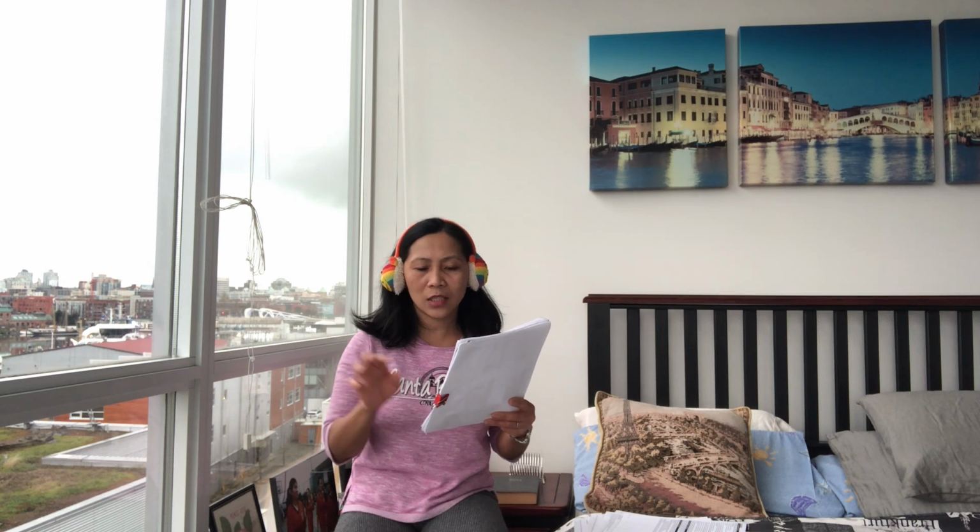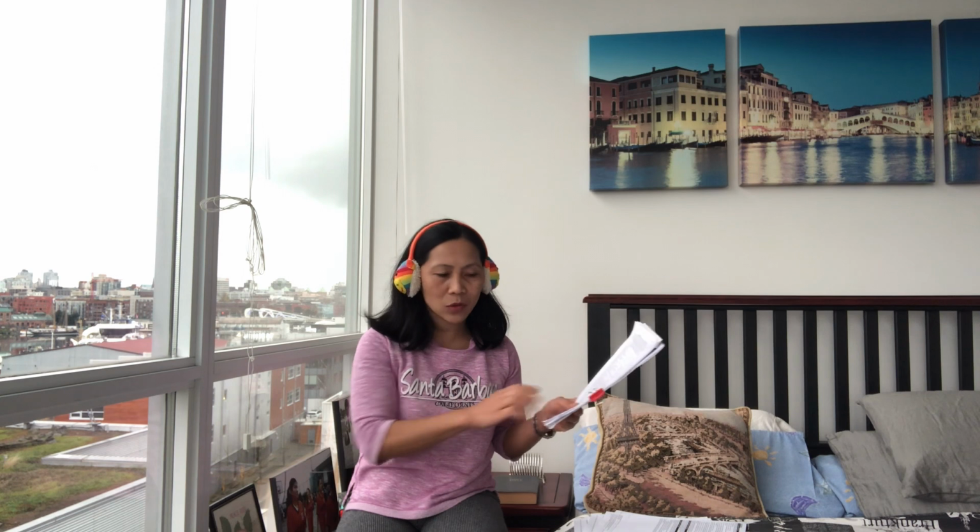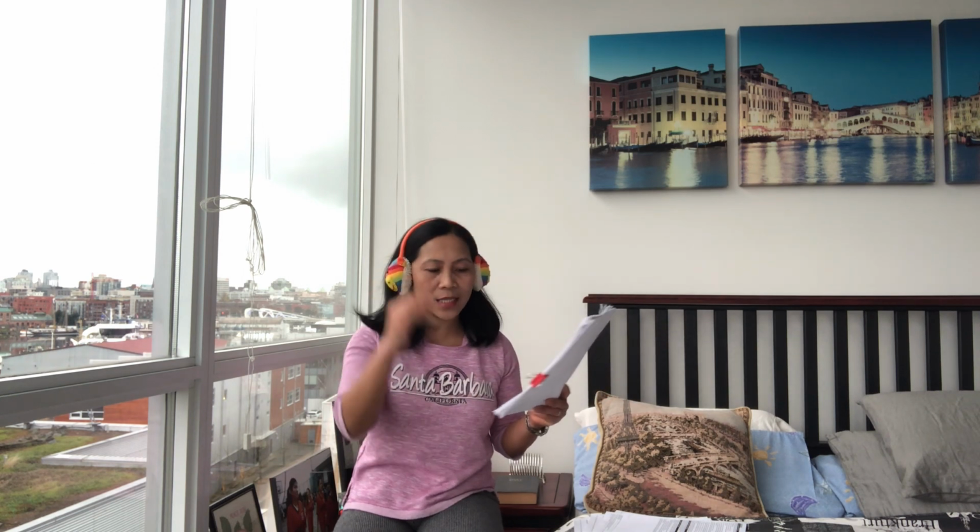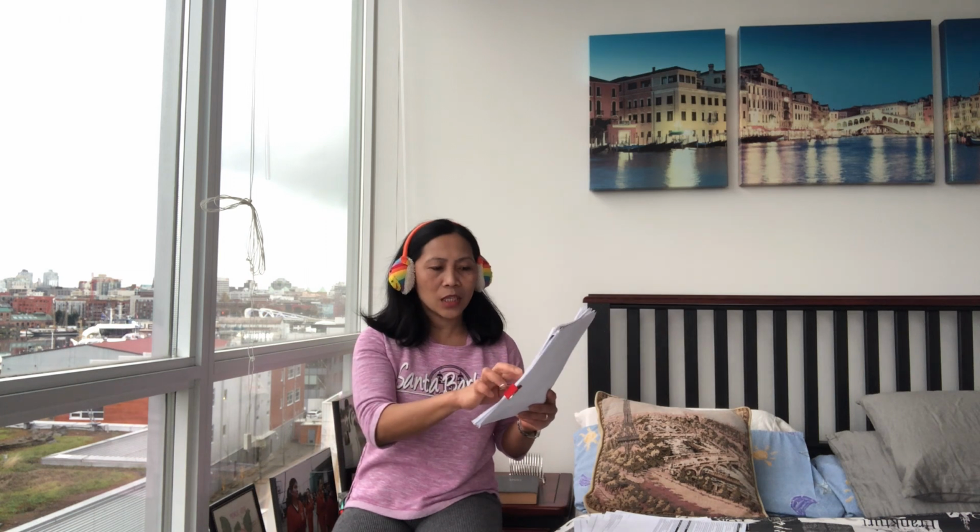Then height: you can put cm or inches, but make sure that it is the same as the height on your driver license. Because you will use your driver license, right? So the height information on your driver license needs to be the same as on your application form, because that is your proof as a government ID.